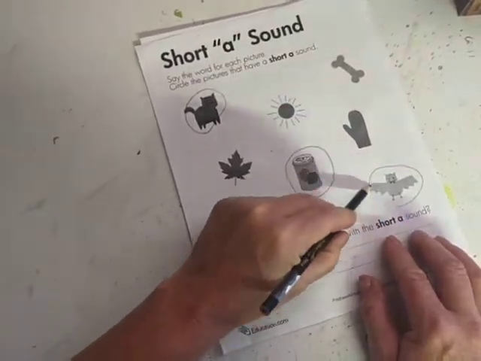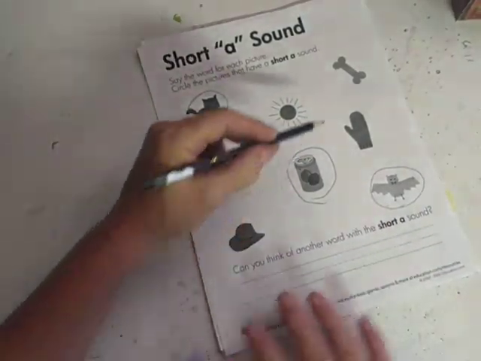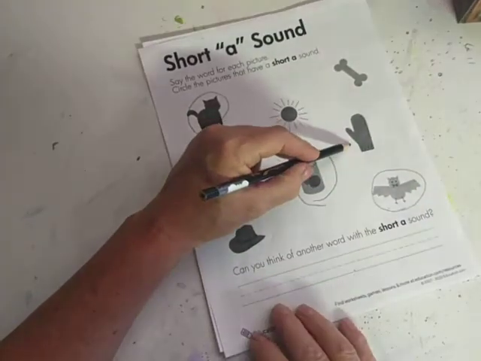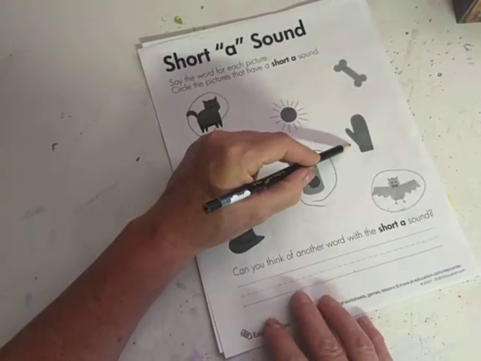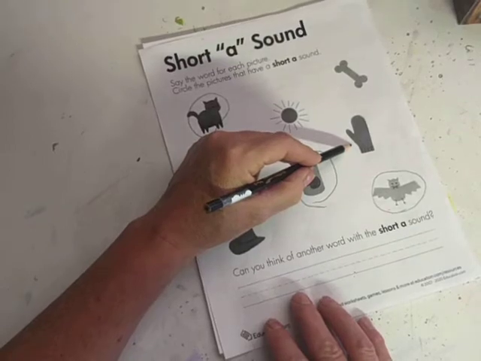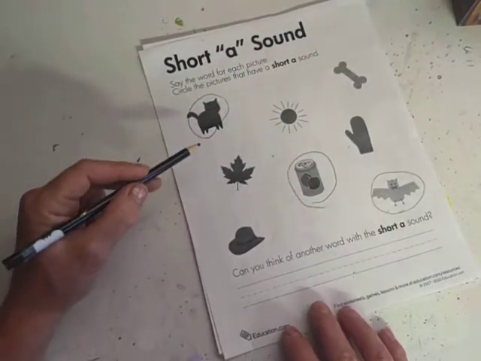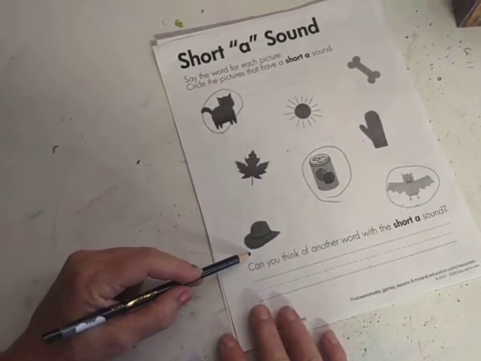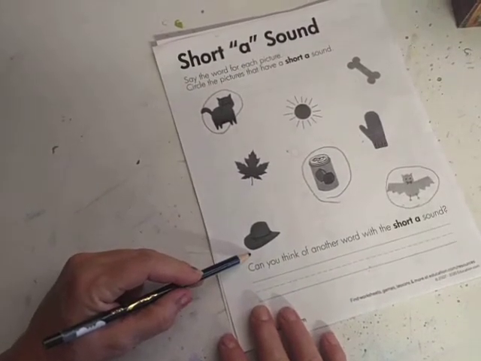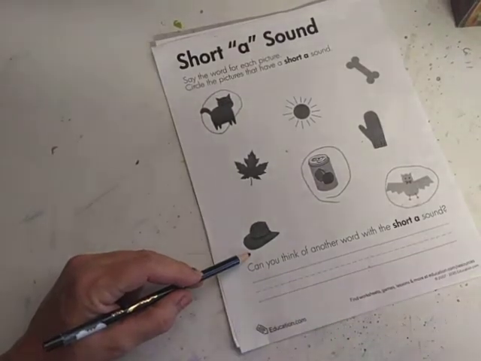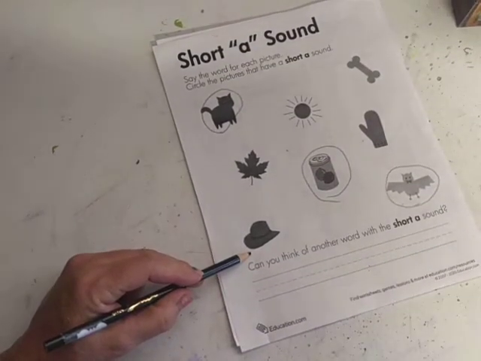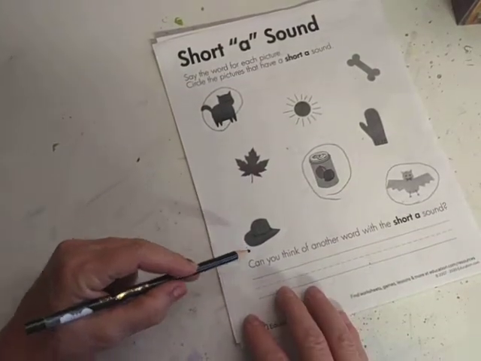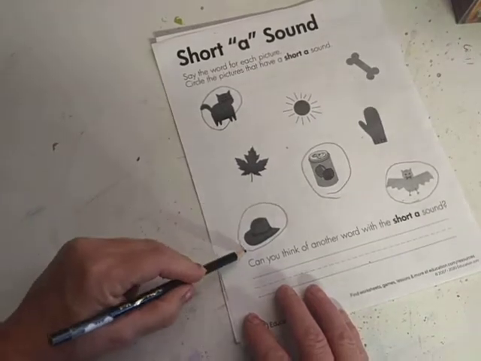Okay, and then, oh, I missed one. What is this? Looks like a mitten. Something you'd put on your hands in the wintertime when it's cold. So, mitten. That doesn't make the short A sound like cat or can or bat. What about this? This is something you might see your grandpa wear. This is a hat. Okay, it's not a baseball cap. It's more like a dress hat. Does that make that short A sound? Yeah.